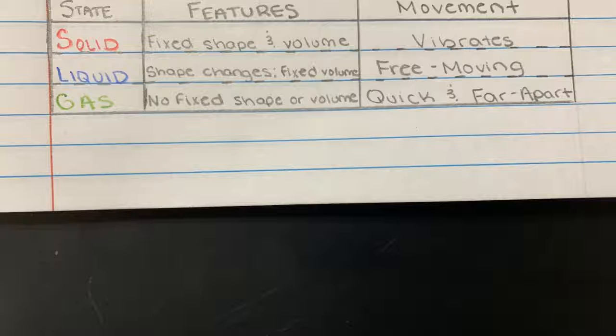With a liquid, the shape can change depending on what container it's in, but there's still a fixed volume, right? So when you pour a liquid out, it's still the same volume as when it was inside of the container. And then we have our free movement of the particles. They're kind of flowing past each other, but they still want to stick together. They still want to be around each other, right?